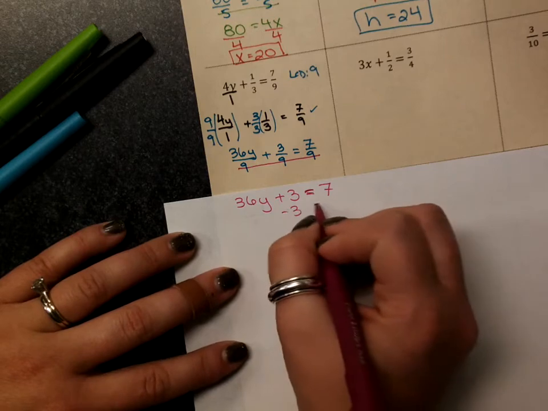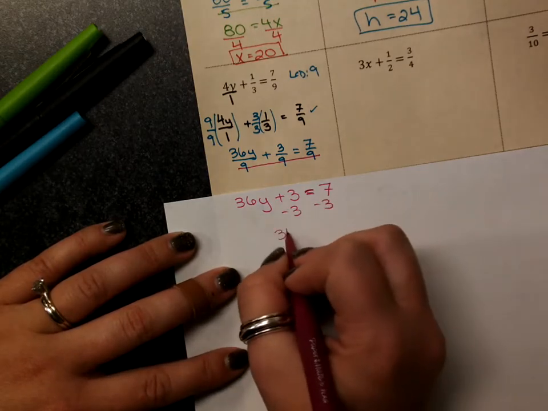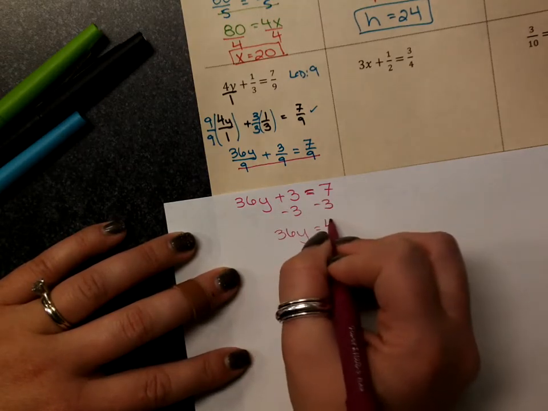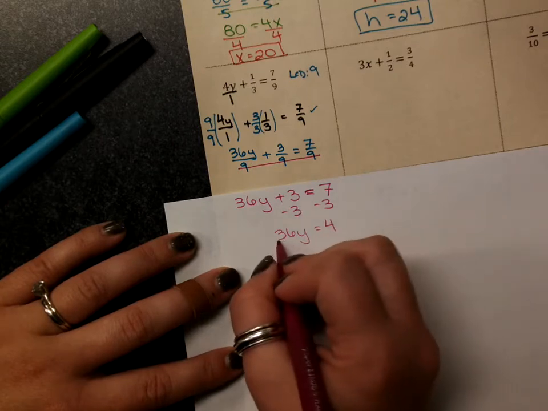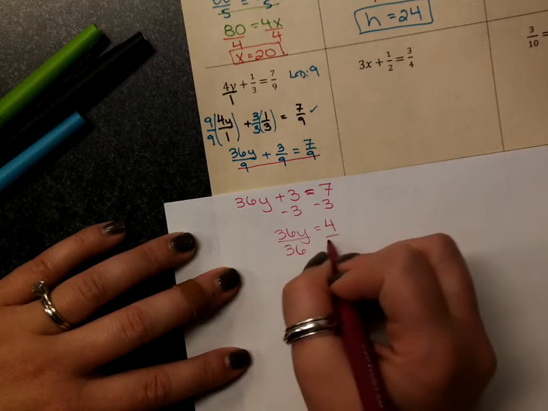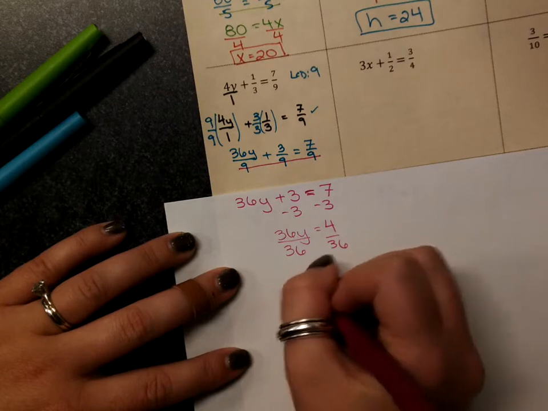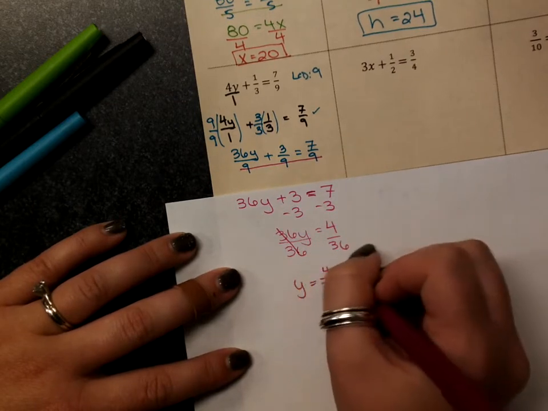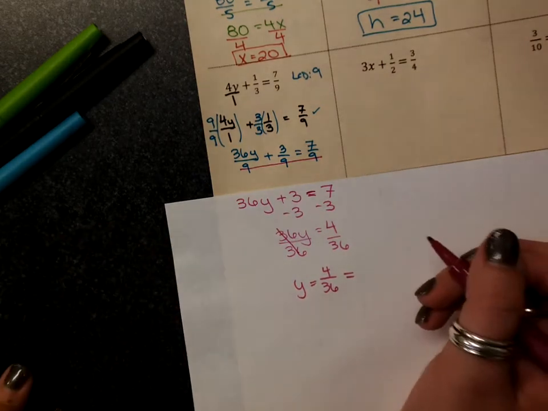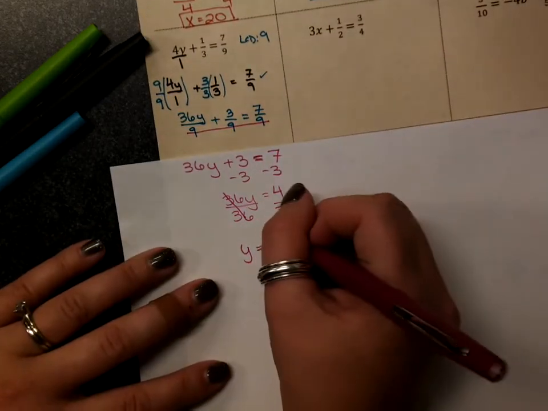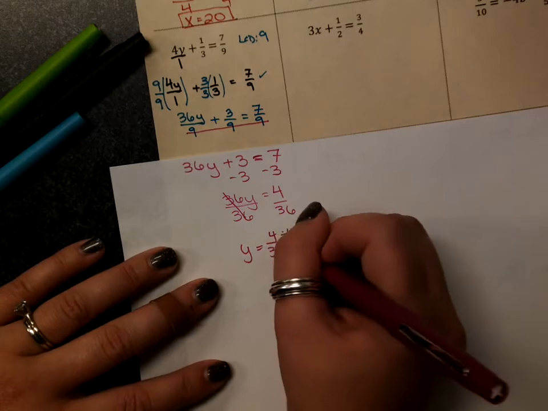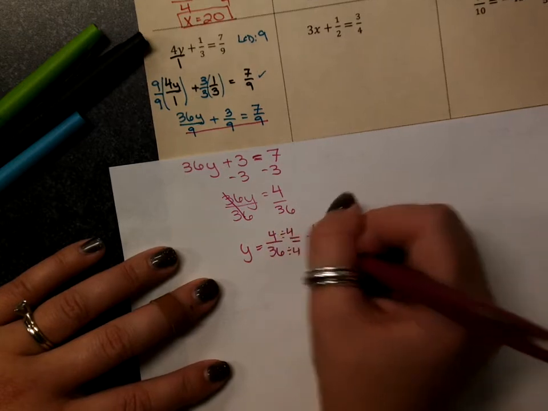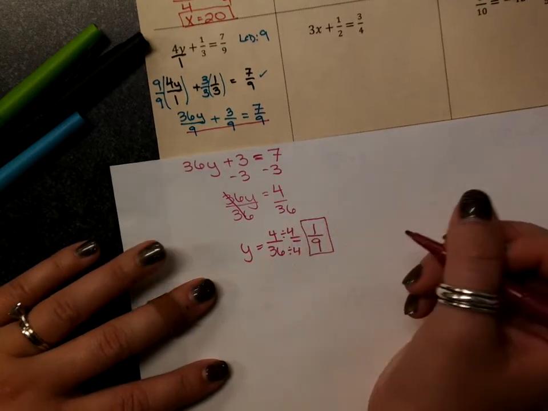We're going to move that constant to the other side. That makes 36y equals 4. And our next step is to divide by 36. So that doesn't divide nicely, so it's 4 over 36. And we can write that in lowest terms by dividing the top by 4 and the bottom by 4. That makes 1 over 9.